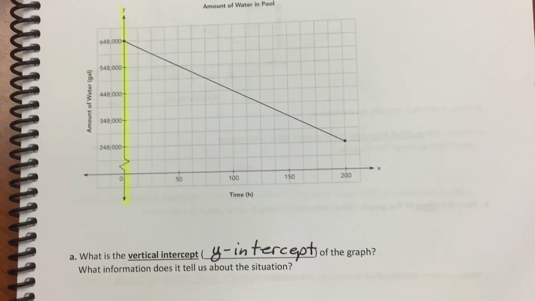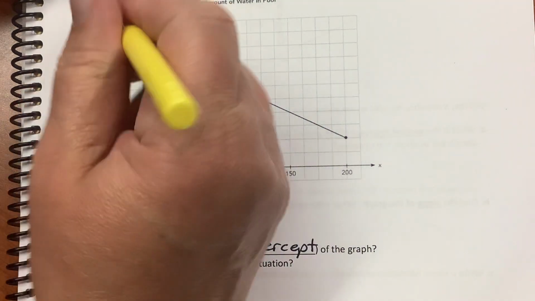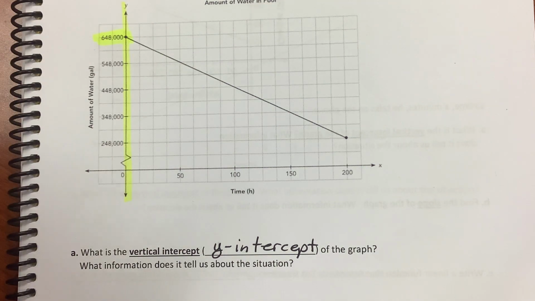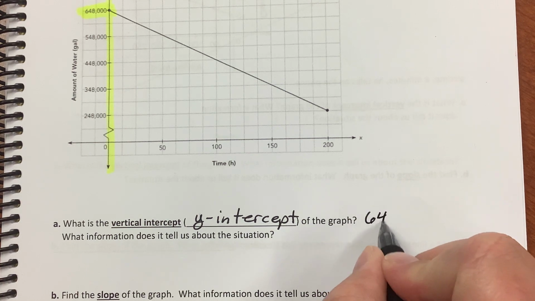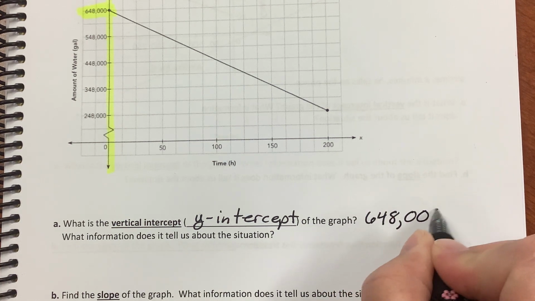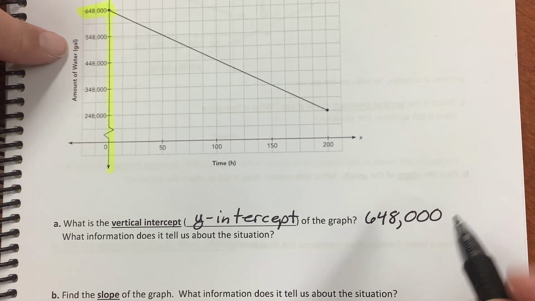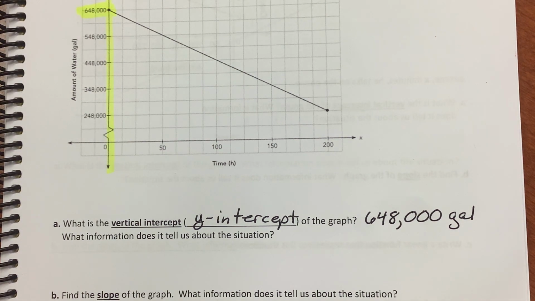So we were down here, and what information does it tell you about the situation? Well, here's the y-intercept, or the vertical intercept. And what is it? It is 648,000. And the important part about that is writing the unit. Amount of water, gallons, G-A-L. What does it tell us about the situation? Well, initial or starting amount. That's what it tells you. It tells you how much water was in the pool when it started.